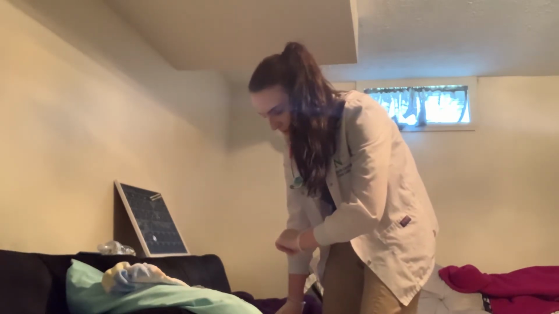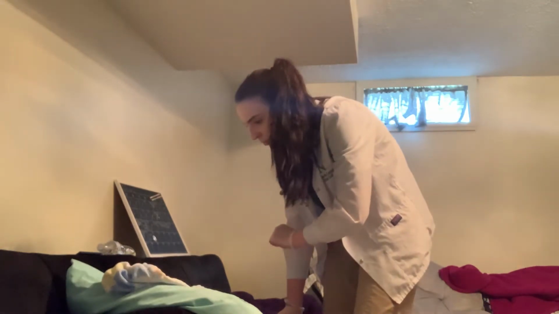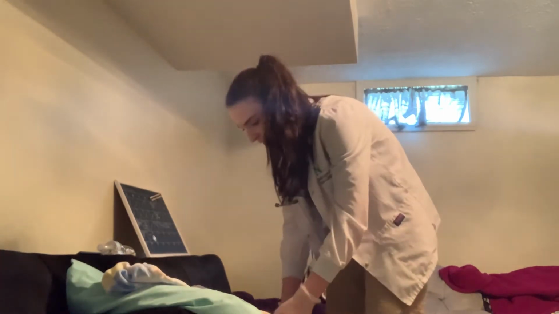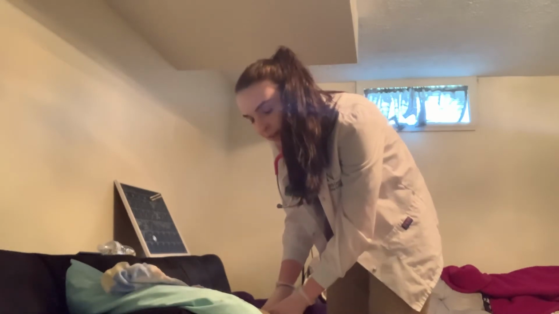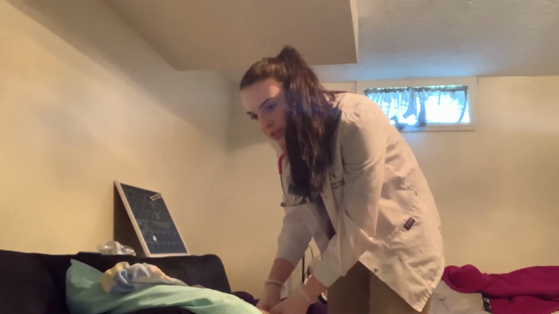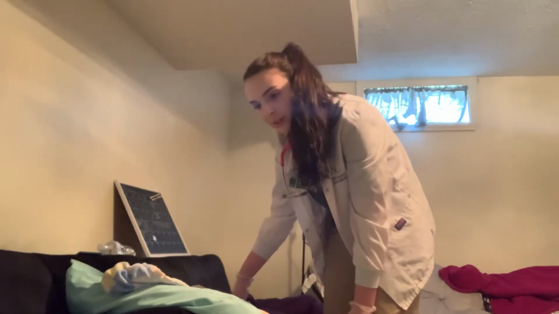He is breathing very deep and has a very increased rate at 32. I'm going to now check his blood pressure on his right arm lying, and it is 132 over 77, and his pulse ox is 96%.